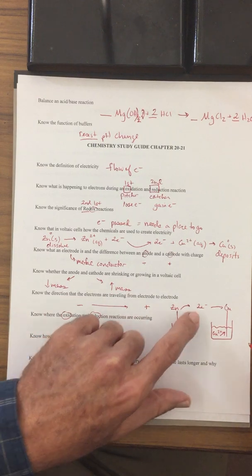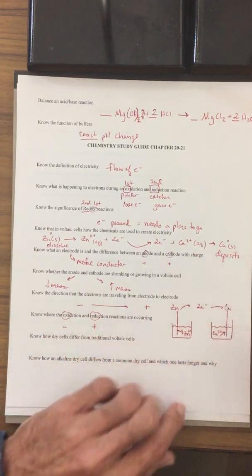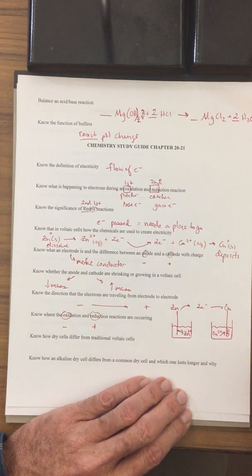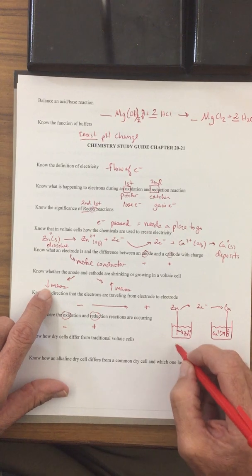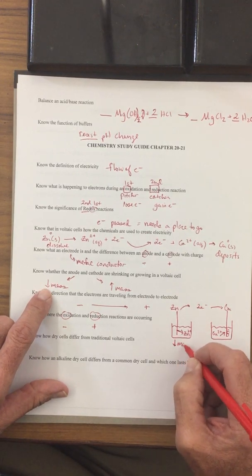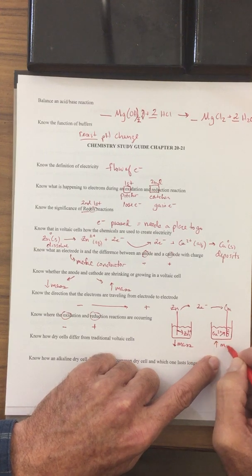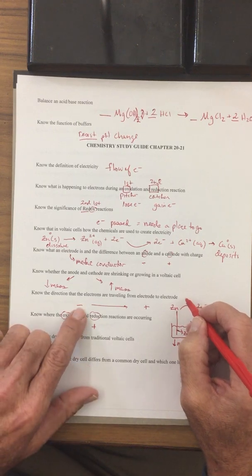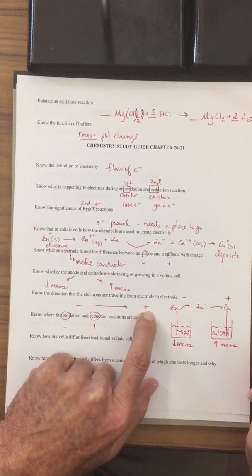The zinc dissolves, producing the two electrons. The two electrons combine with the copper to produce the solid deposits. So we get deposits that are going to get built up over on this end over here. So because of this, this is going to lose mass. This is going to gain mass. This is the negative side. This is the positive side.